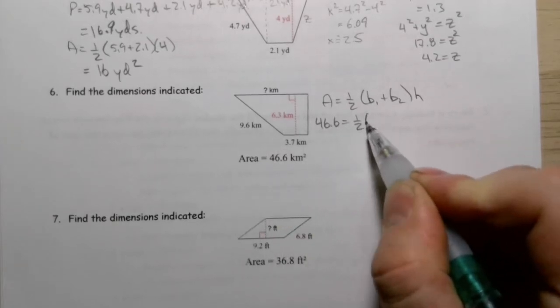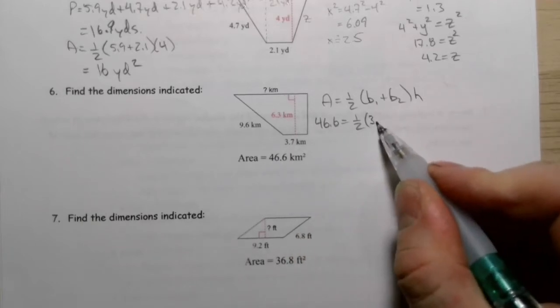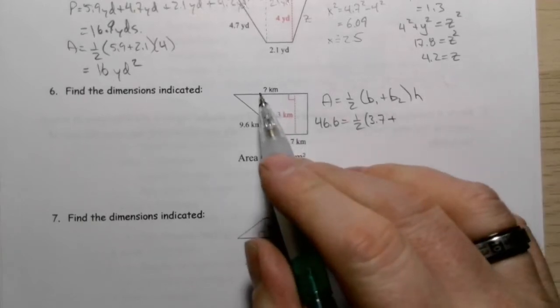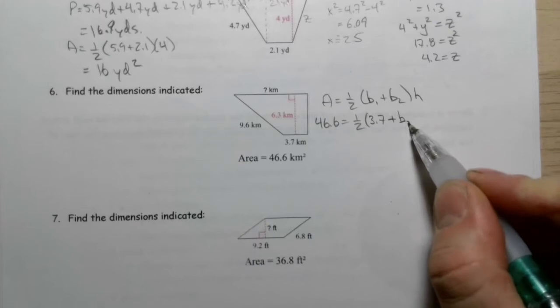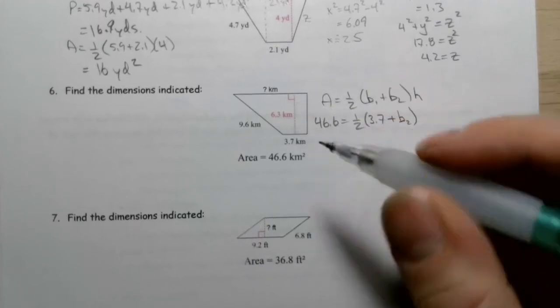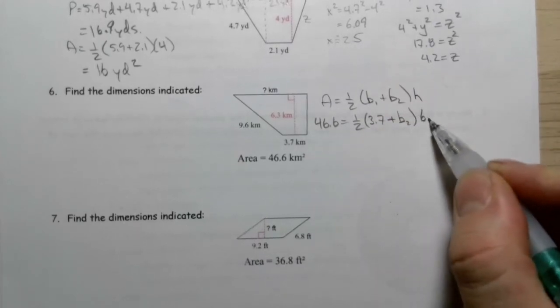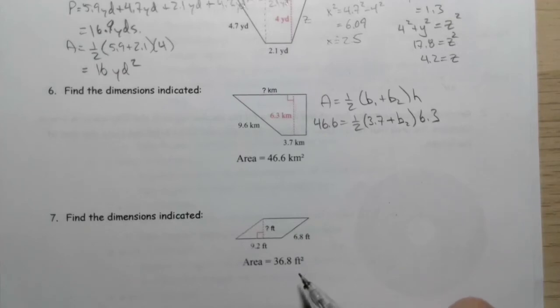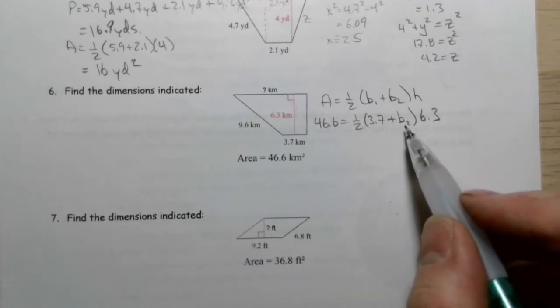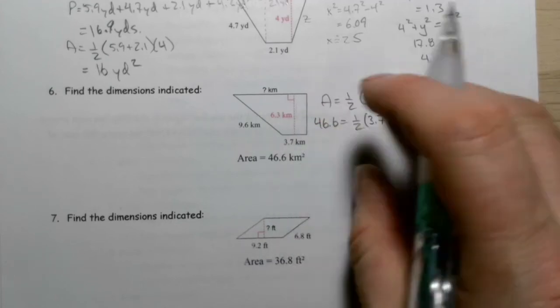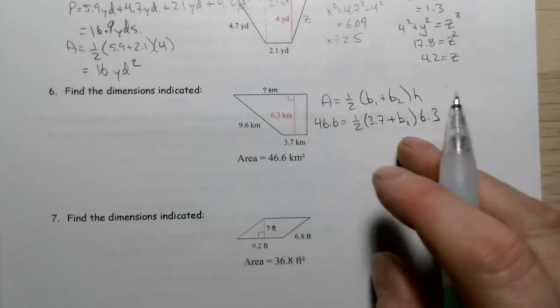46.6 is going to equal 1/2, okay, 3.7 plus, okay, well, that's the whole point. I don't know what that second base is. But I do know that the height is 6.3 kilometers, so 6.3. Okay, so now, in order for me to figure out what the base is, I need to simplify or move over some pieces here.